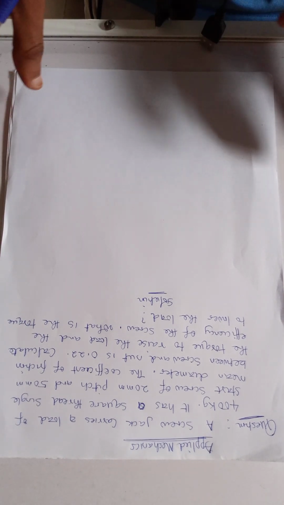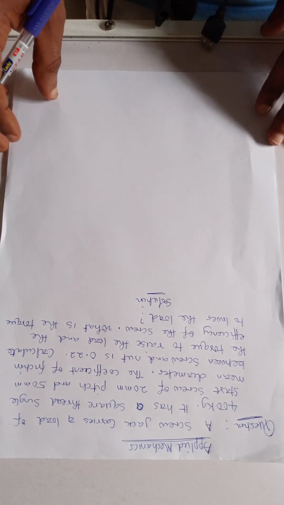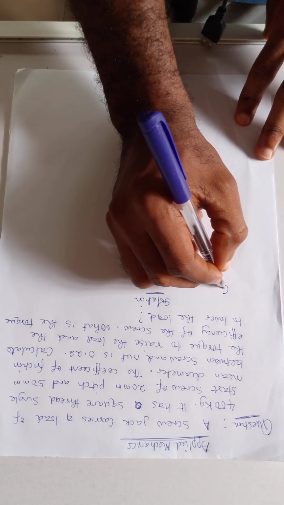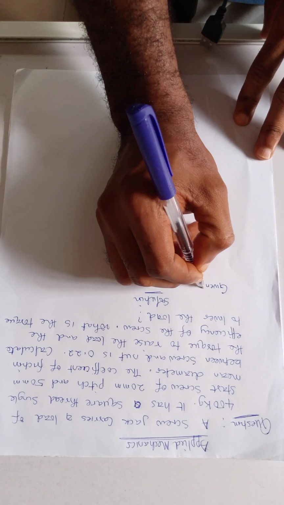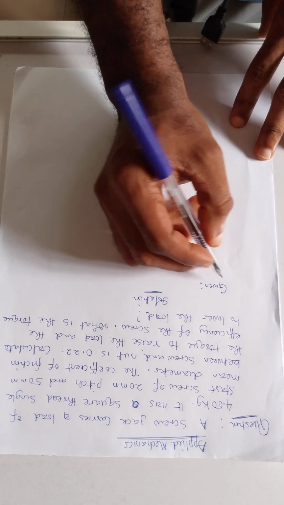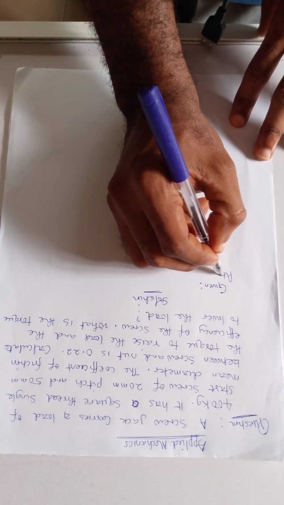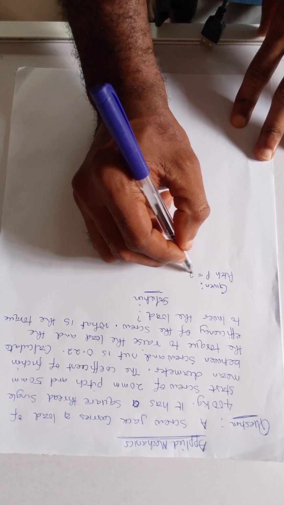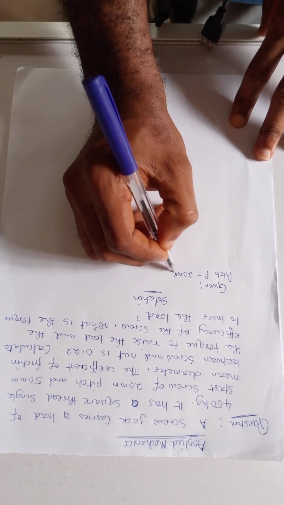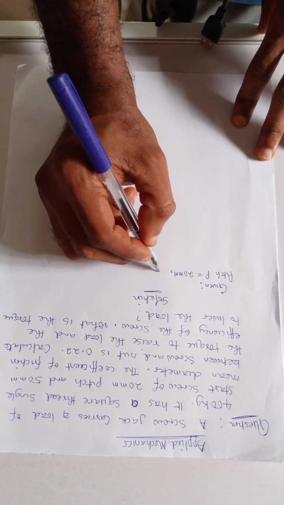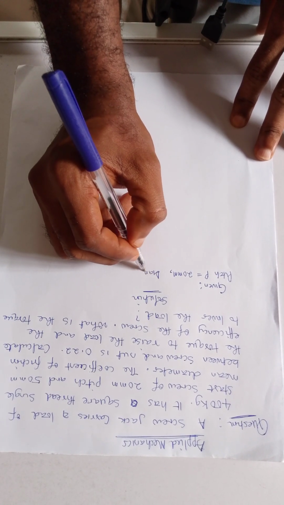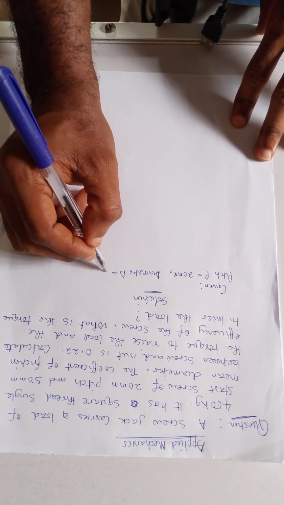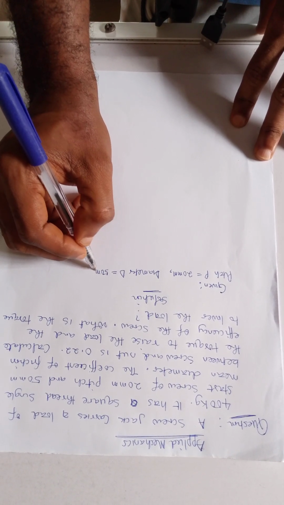When you are given a question of this nature, the first thing you do is to take down your given parameters. We have pitch P equal to 20 millimeter. We have diameter D equal to 50 millimeter.